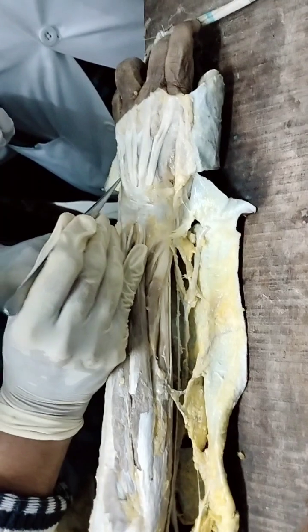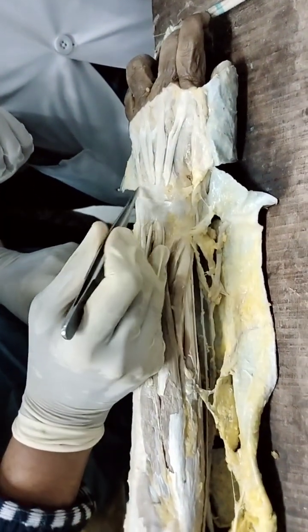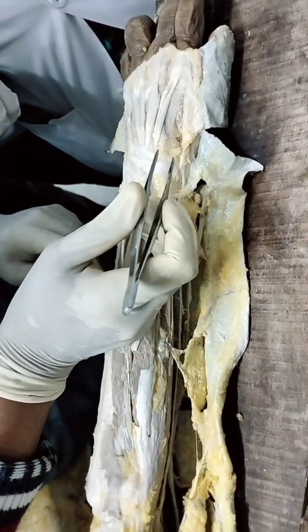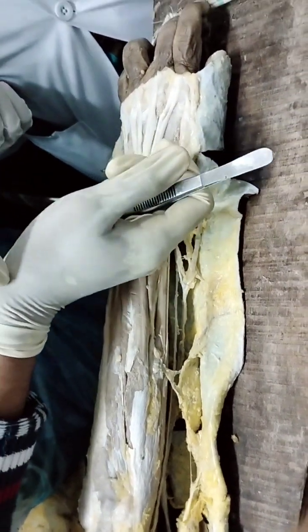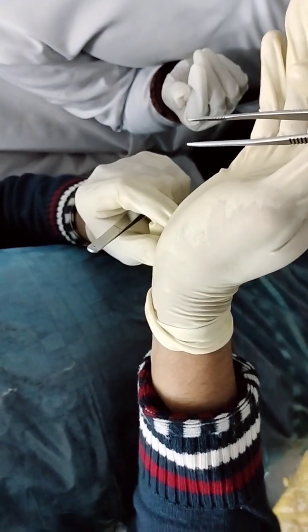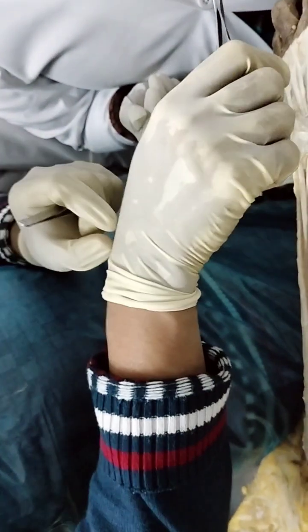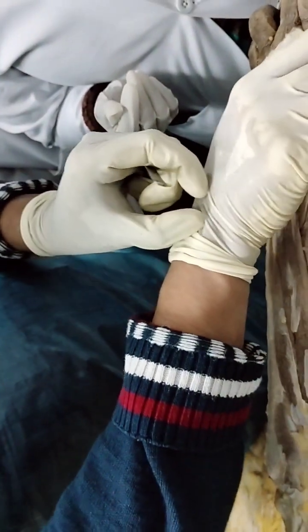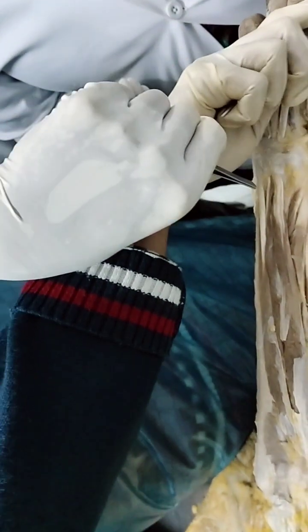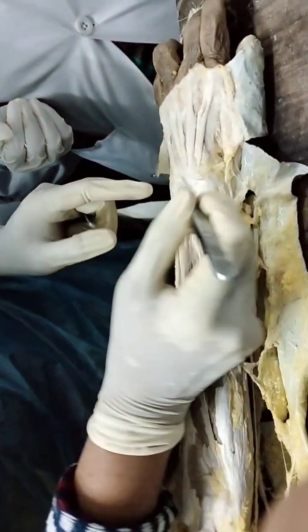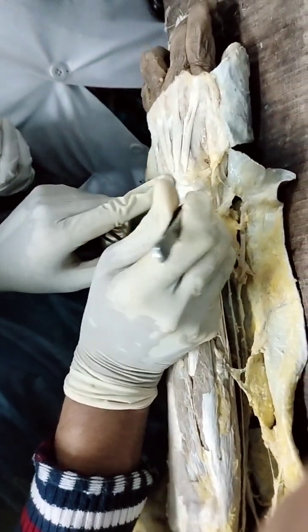So if you see properly, this is the extensor retinaculum. The extensor retinaculum extends between the anterior border of the radius just above the styloid process, and also the pisiform and triquetral bones. From the anterior border of the radius just above the styloid process, it will go over here and attach to the carpal bones, nothing but the pisiform and triquetral bones. It will go like this, dividing into multiple compartments, six compartments.